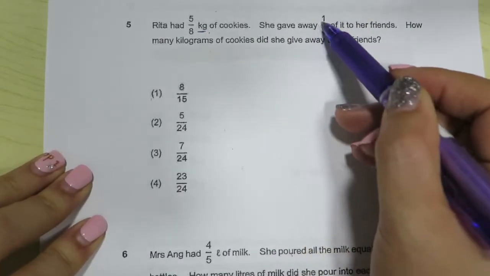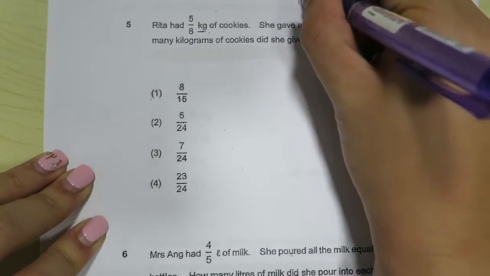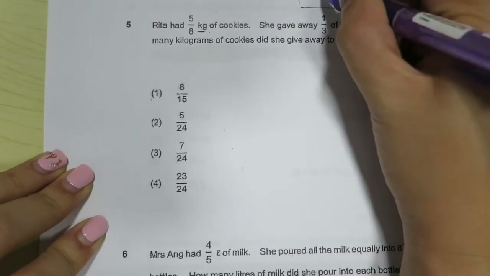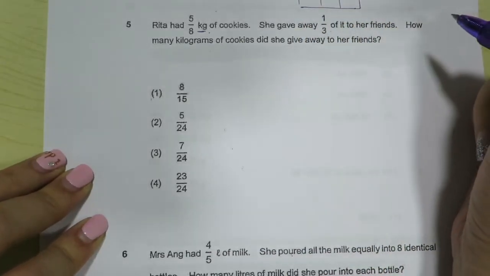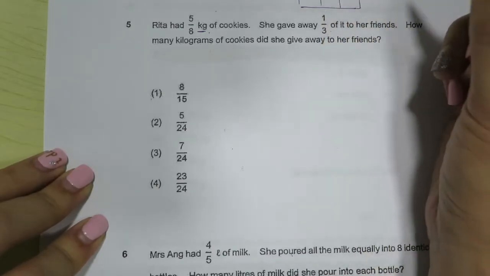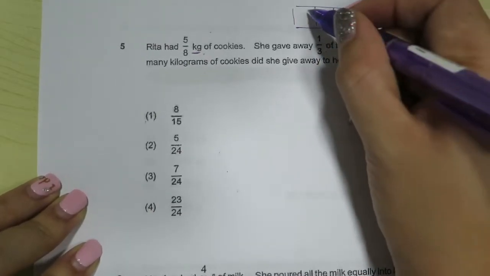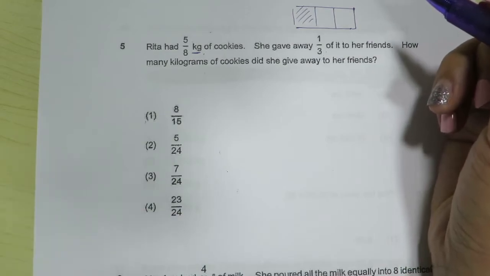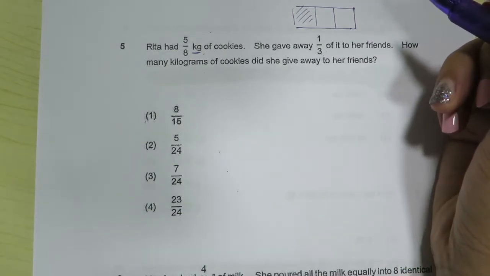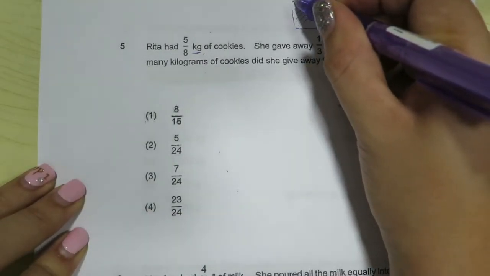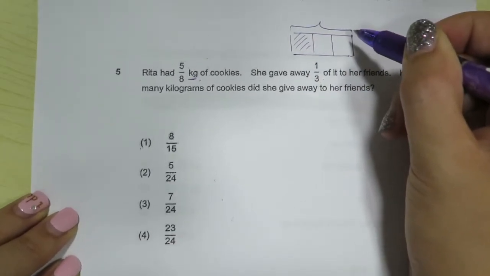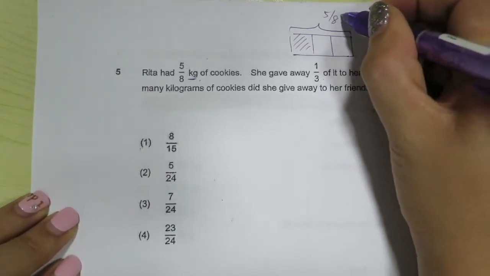And this 1/3 is trying to say that the whole thing is 3 out of 3. What she has is 3 out of 3. She has 3 units. And she had given away 1 unit to her friends. And the whole entire thing that Rita has is 5/8 kg.